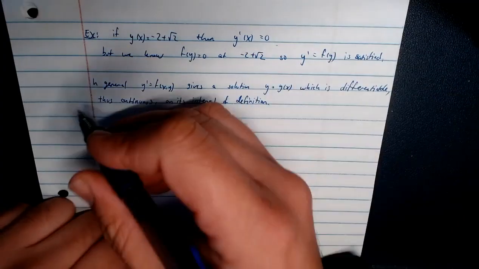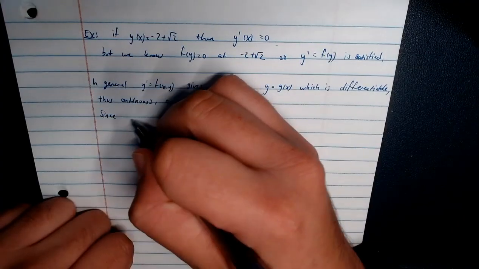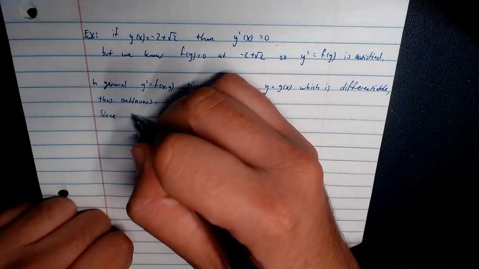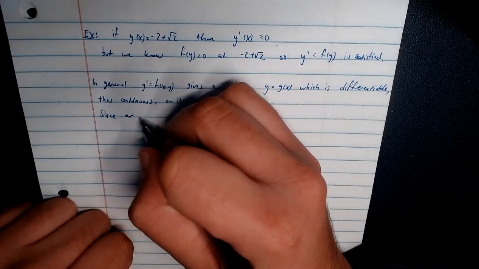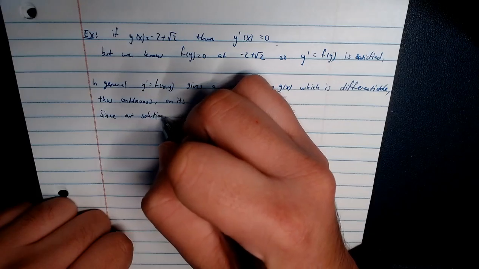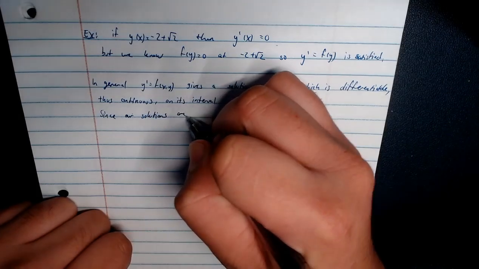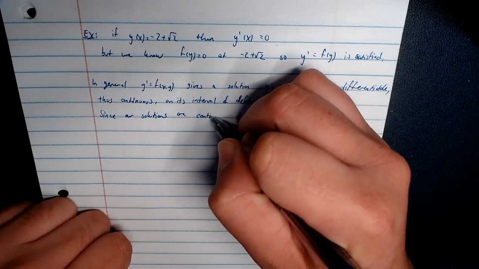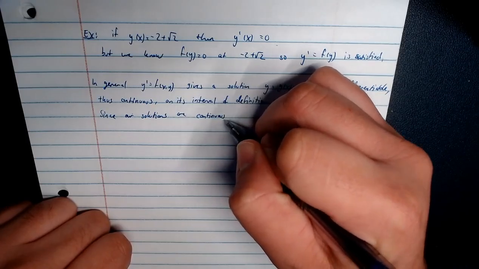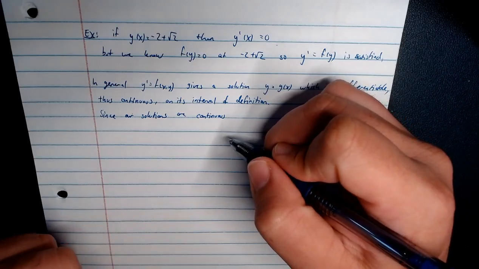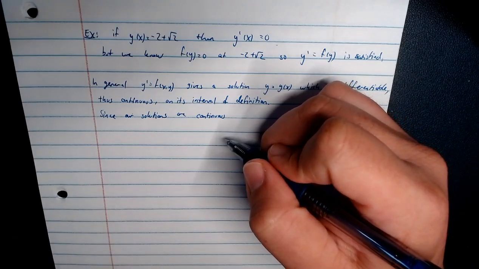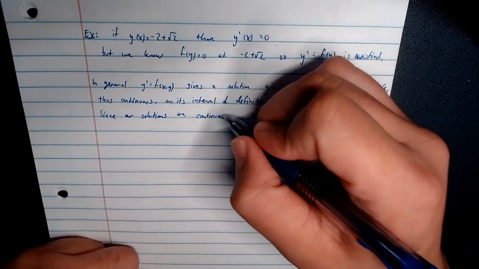In fact, let me write that here. So since our solutions are continuous, at least as long as they're in their interval of definition, then they don't have any breaks, no jumps, no holes.